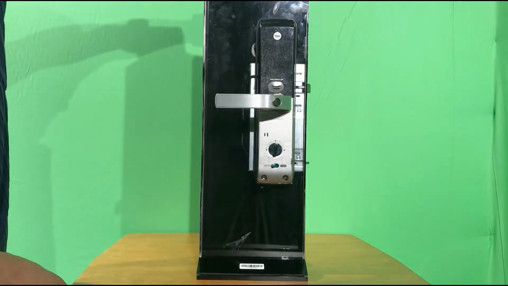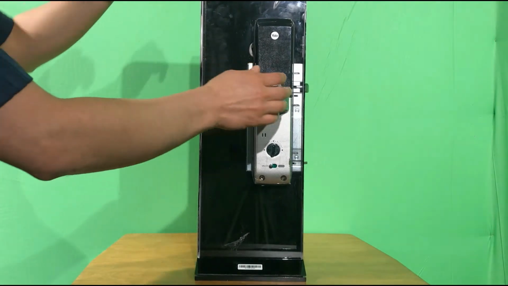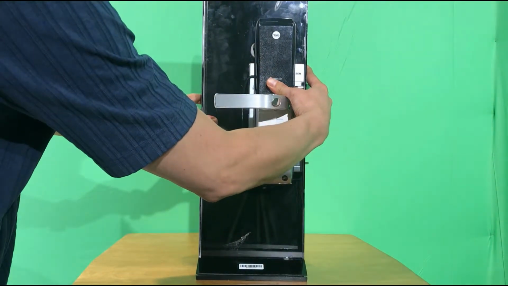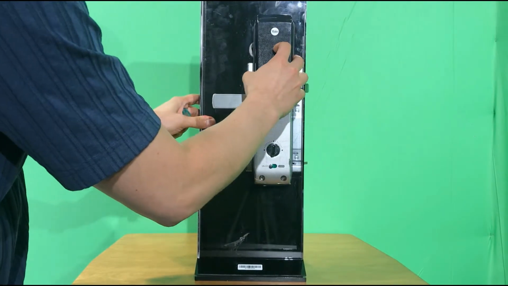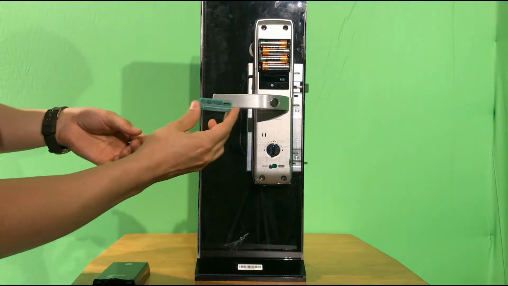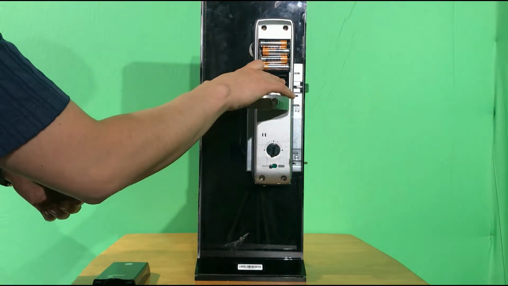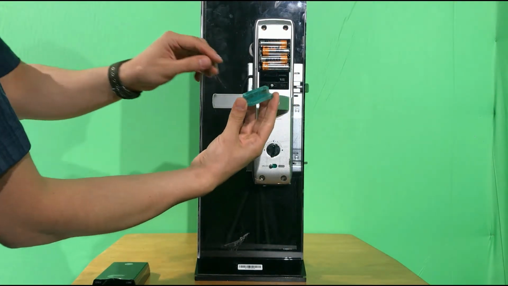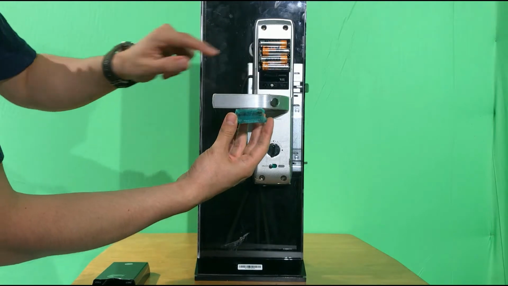By going to the inside panel of the door lock and removing the battery door, this module can be inserted here. Pay attention to the sockets.